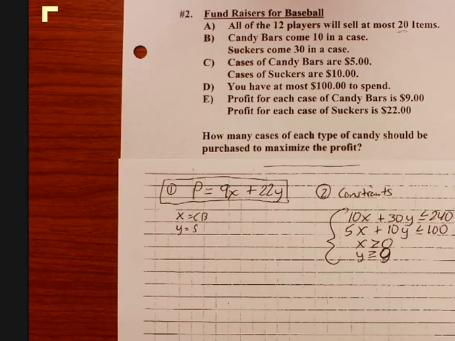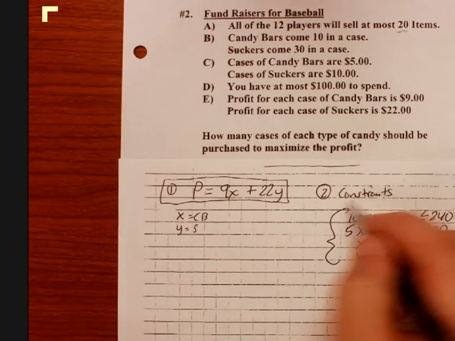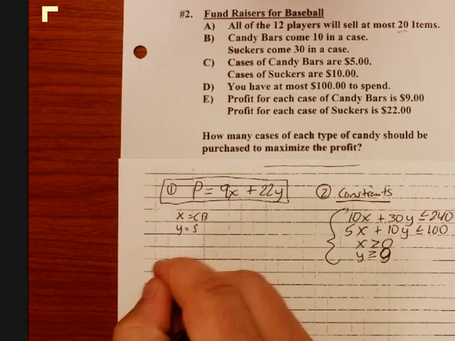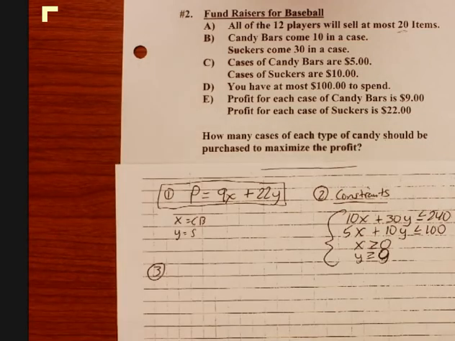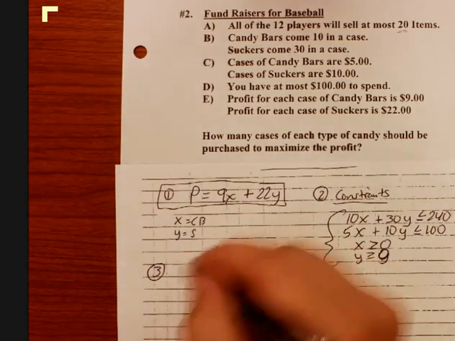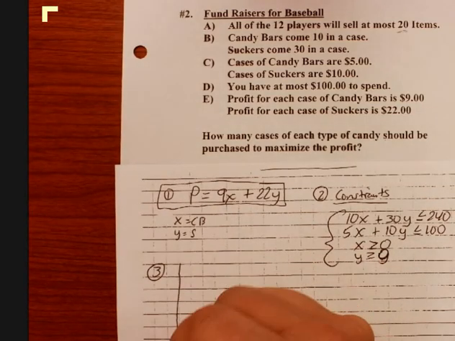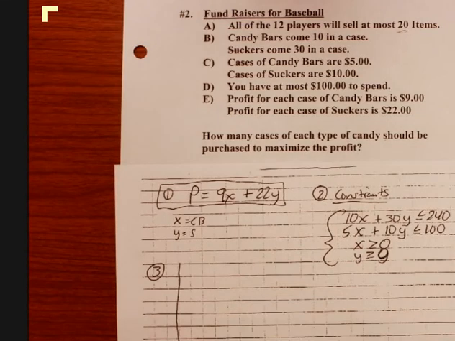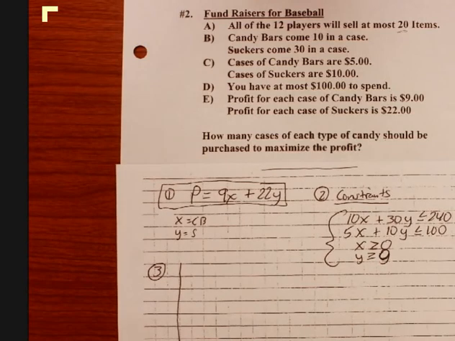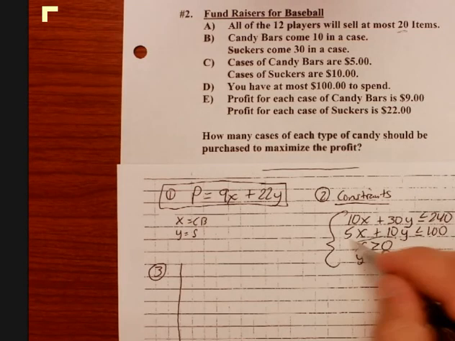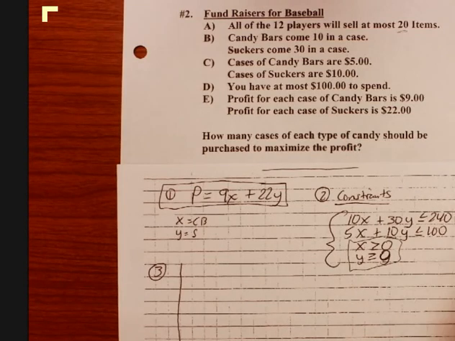So after we write the constraints, the next step is to graph our feasible region. And so that's what I'm going to do over here. Our feasible region is going to be somewhere in the first quadrant, and we know that because x is greater than or equal to 0 and y is greater than or equal to 0. And so I know I'm in the first quadrant here, and that's because of these two functions. But then I'm going to graph these two functions, and I'm going to do this the same way that we did them in the other example.